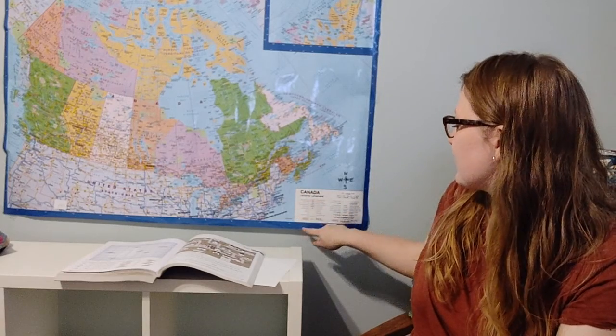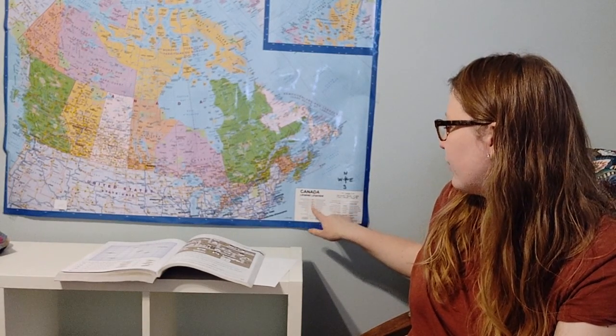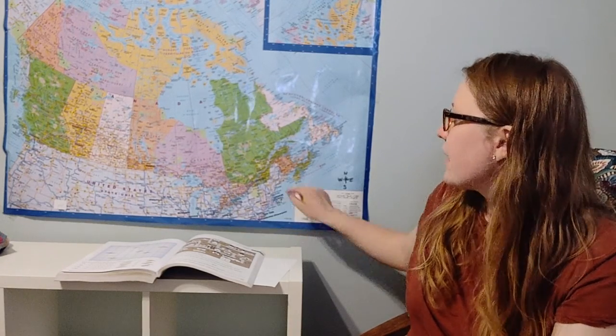Another thing that our map has today that our map didn't have yesterday is something called a legend. So it's right here. It's a little bit hard to see, but there are different lines on here and different symbols on here that we'll find anywhere on the map.